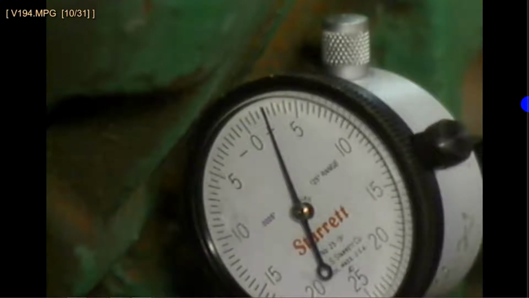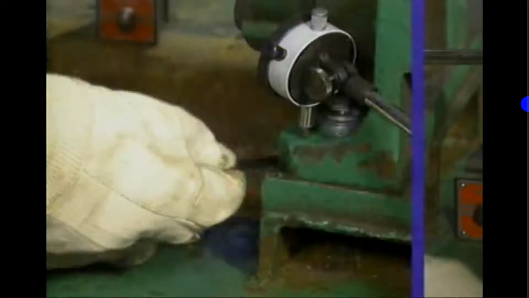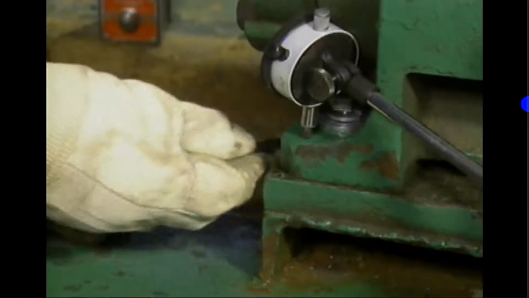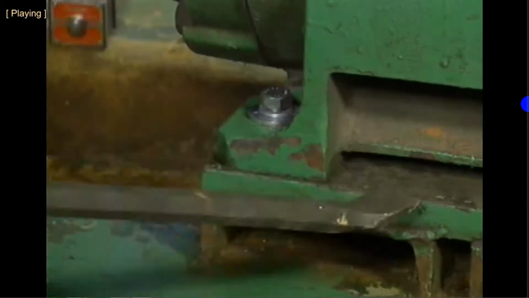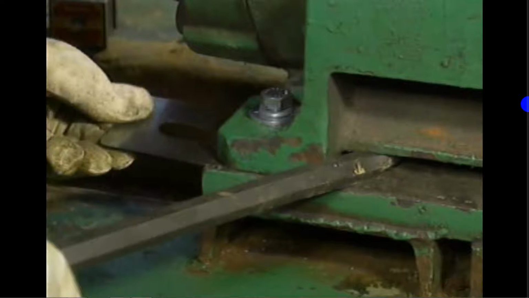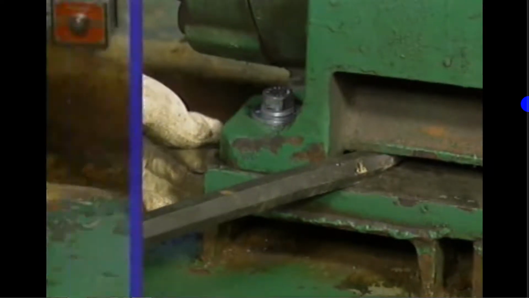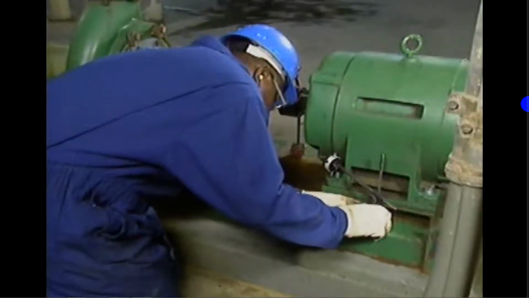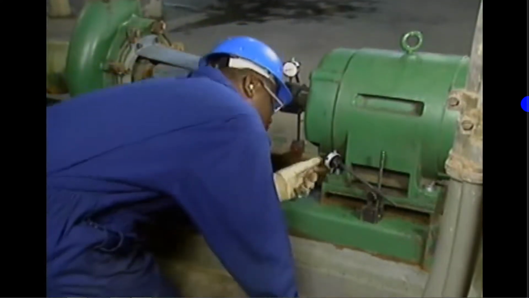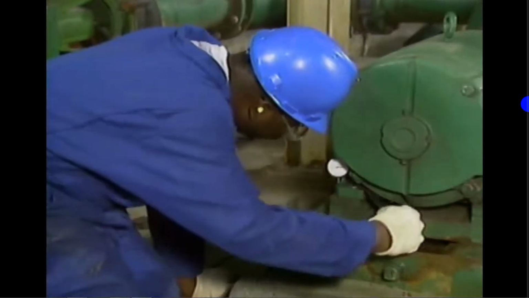Whenever a dial indicator reading indicates that a soft foot exists, it's a good idea to insert a feeler gauge under the foot to check the gap. If the feeler gauge fits evenly underneath the foot, then the foot is fairly parallel to the base. If the foot is fairly parallel to the base, shims of the same thickness as the gap should be installed to correct the soft foot. Then the hold-down bolt should be retightened, and the procedure should be repeated to verify that the soft foot condition has been corrected. Each foot of the motor should be checked in the same manner.